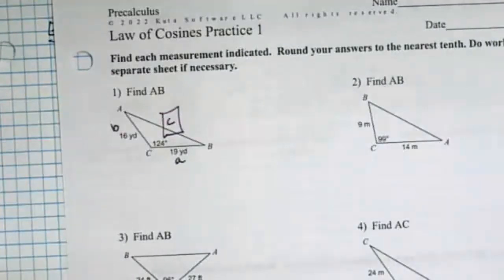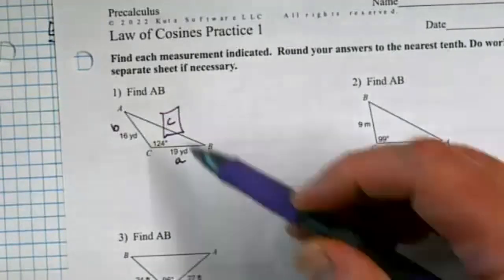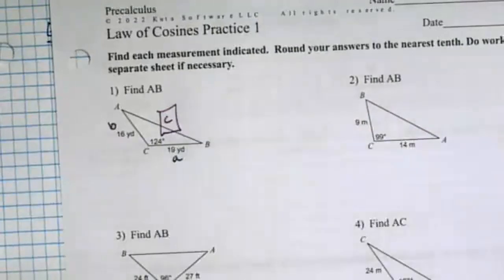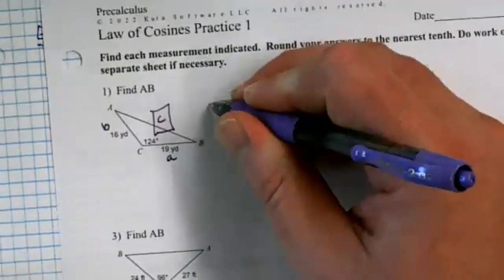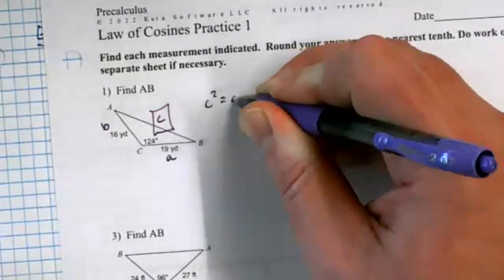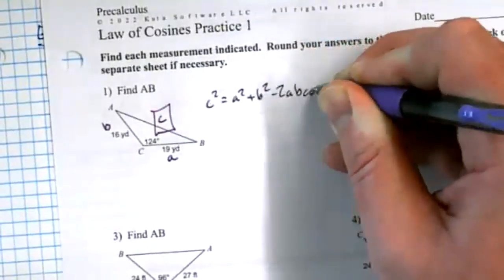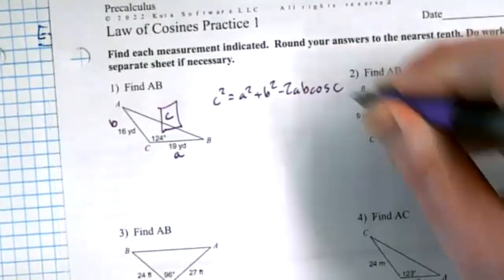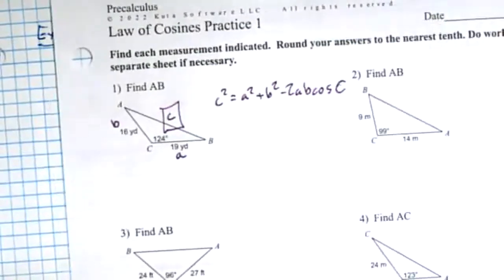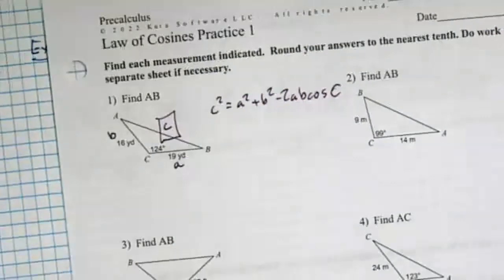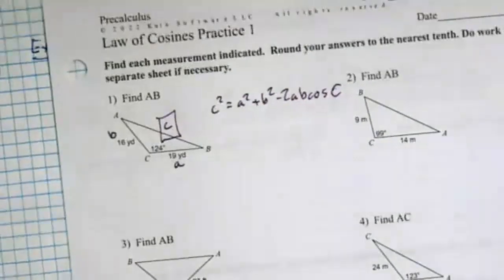Set up your equation. I'd encourage you to actually write out the letter form at first. Since we're solving for little c, write down the version that starts with c. Get your values in there and get an answer. And I'll write up here what the answer is you're hoping to get, maybe.